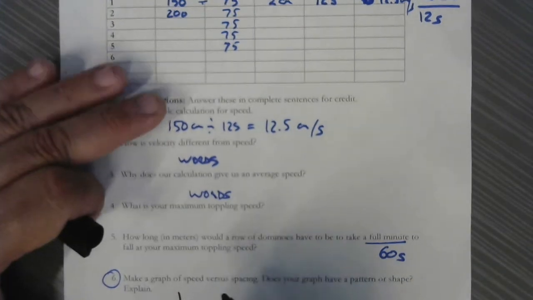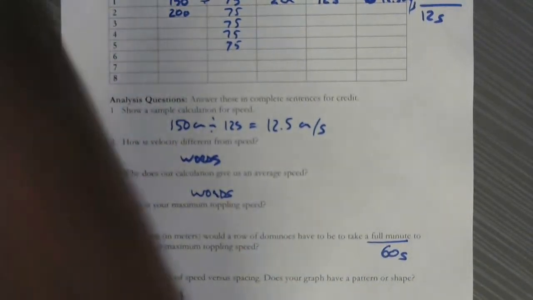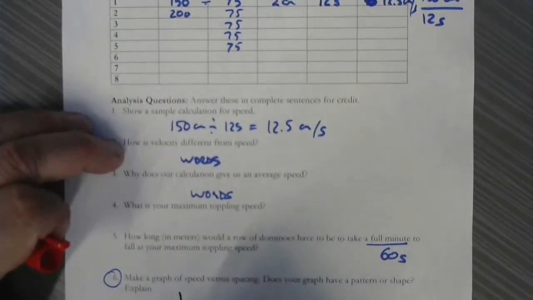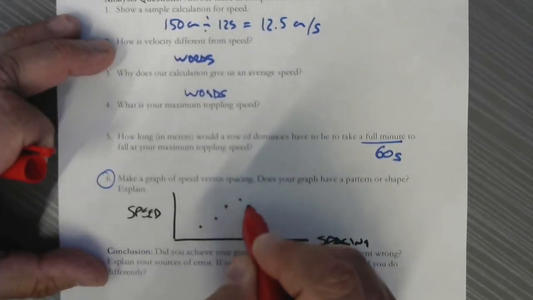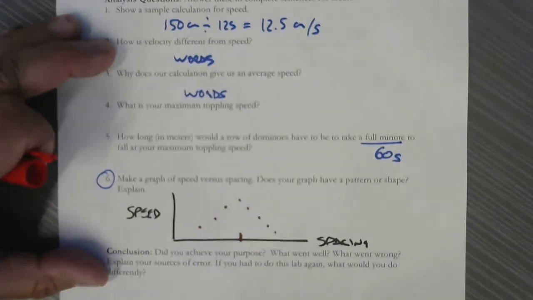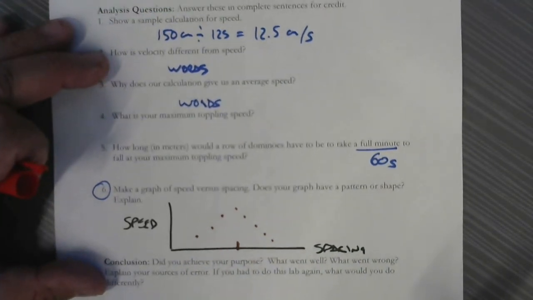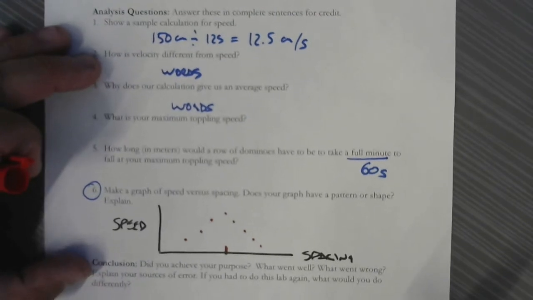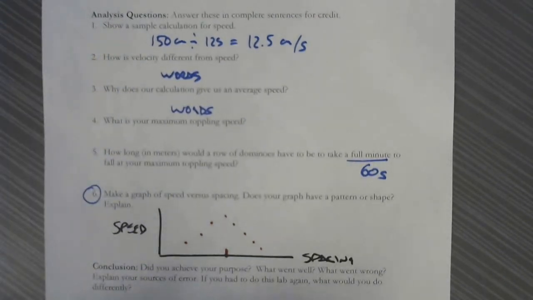And your data will be all over the place. But what we're looking for here is, is there a pattern? If there were a pattern, like the numbers went up and then went back down, we might be able to conclude that there is a best spacing to do domino rally. That's the original thing I was trying to answer by choosing to do this as our average velocity lab. I wanted to see if there was one.